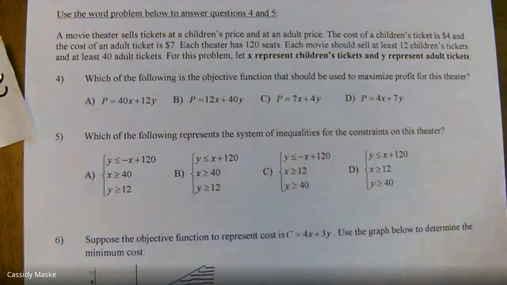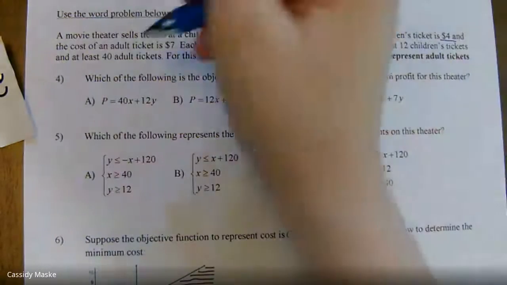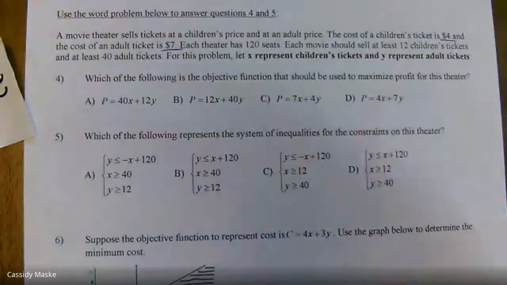So we're just trying to think about how much the theater is making. The cost of the children's ticket was $4, right? An adult ticket is $7, and the cost is the profit that the movie theater is making, right? They're making $4 for every children's ticket, $7 for every adult ticket. So those are the two numbers that are going to go in the profit function, the objective function.